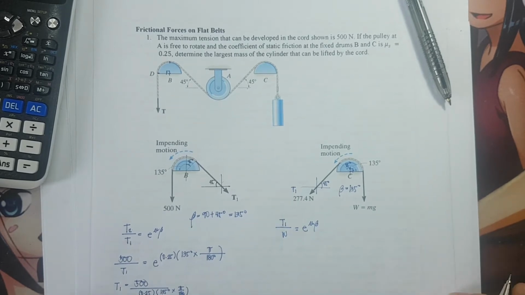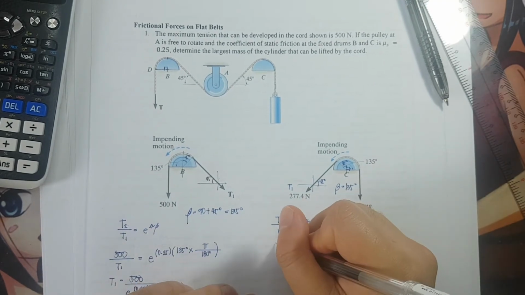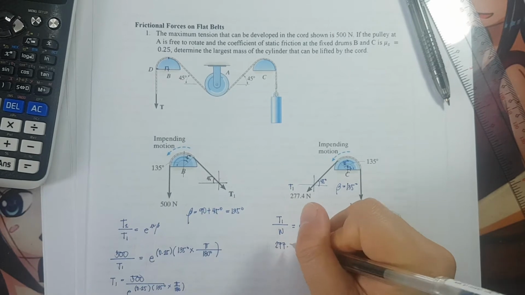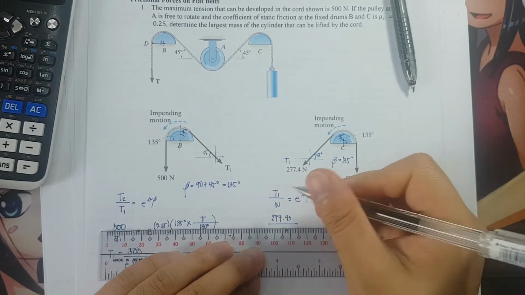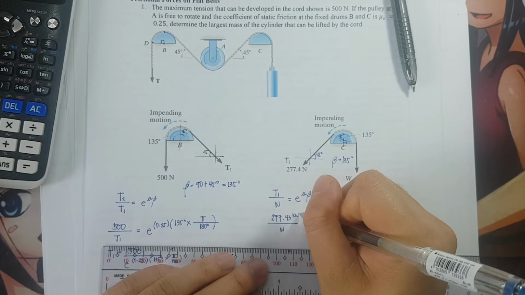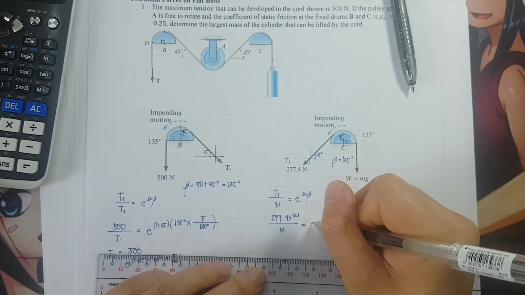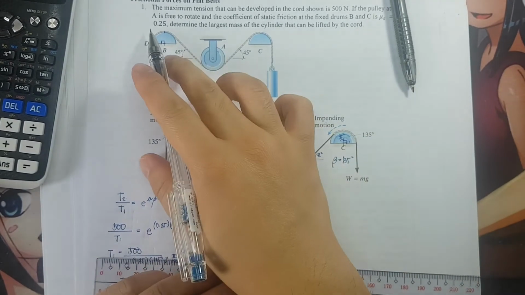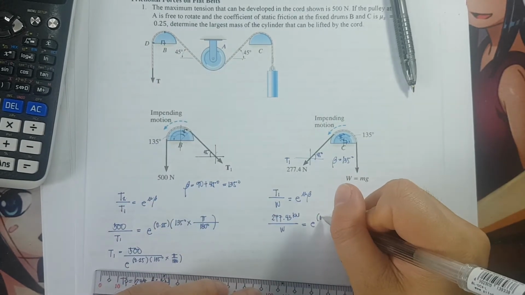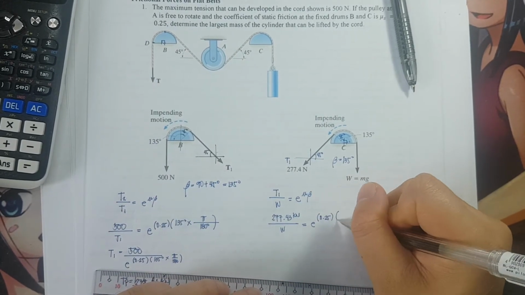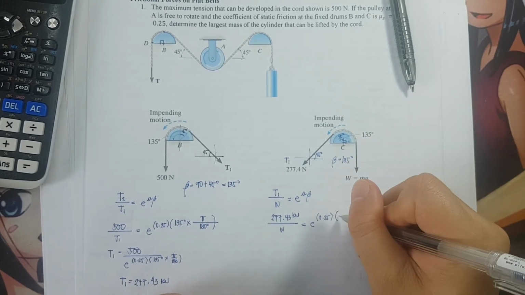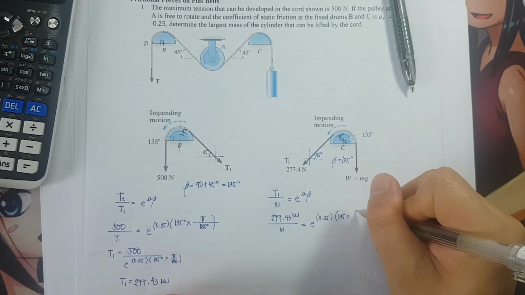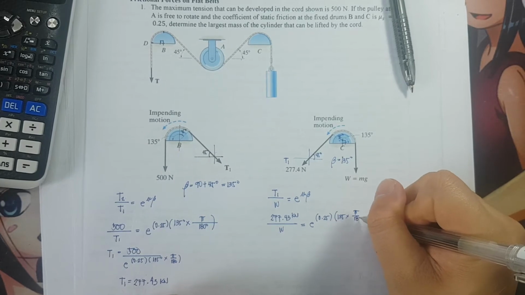So substituting the values, we have 277.43 divided by W, take note this is in newtons, is equivalent to e raised to the static friction of 0.25 times the beta, which is equivalent to 135 times pi over 180.